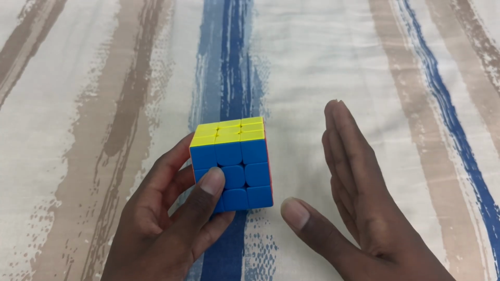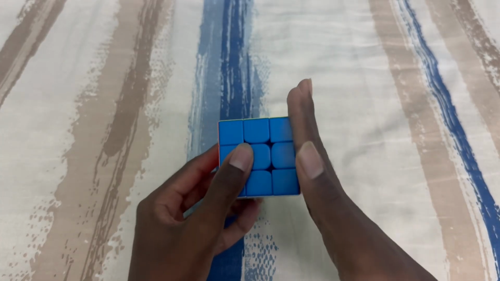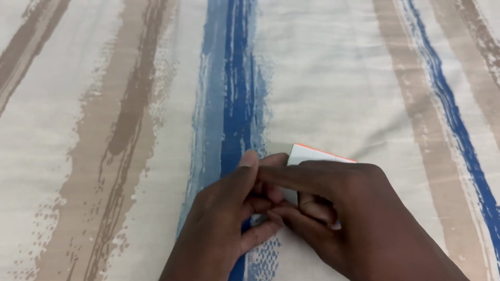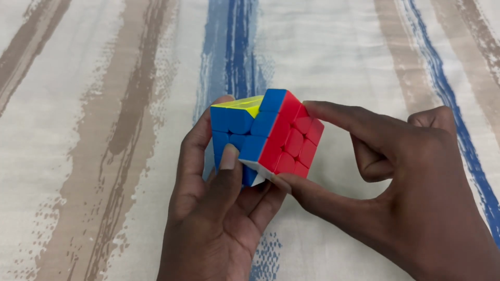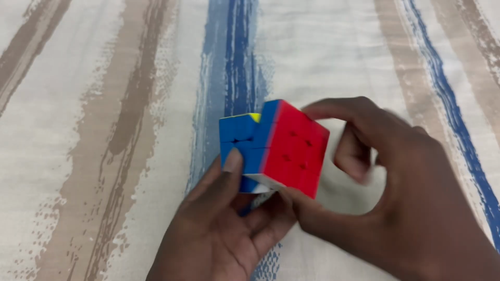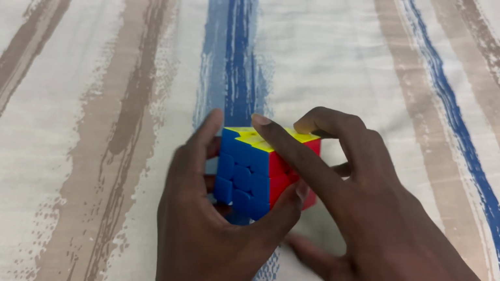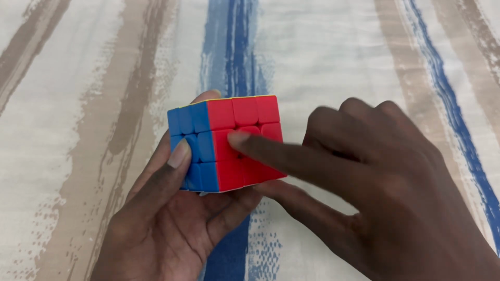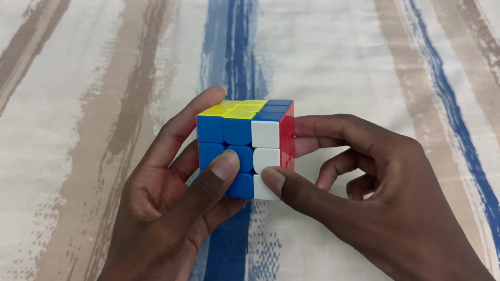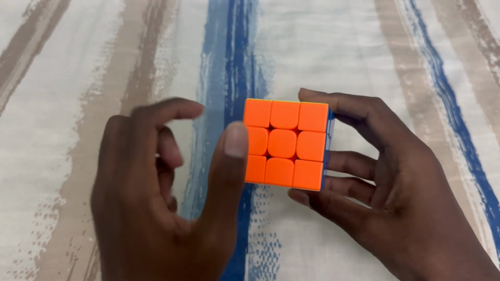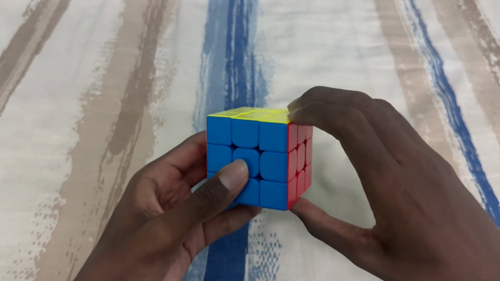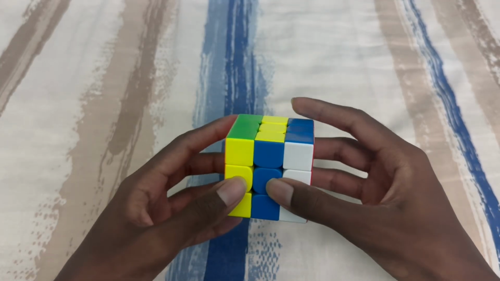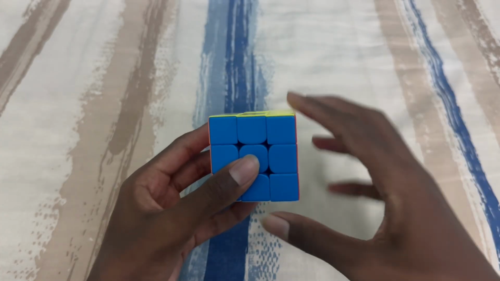First, let's talk about R. R stands for right and literally the right layer. So if you look at your right layer and turn it clockwise, that's R. So if you do it from this way, this is on the front, right? So from here, clockwise, that's R. But if you do it from your left side and turn clockwise, it actually moves down. See? This moves up and this moves down. So basically opposite sides are reciprocal.